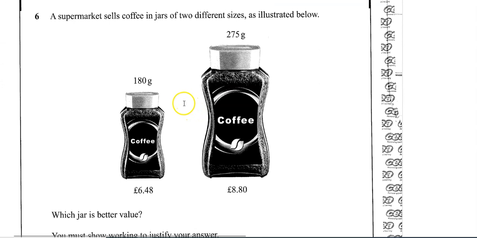Okay, a supermarket sells coffee jars in 2 different sizes, as illustrated below. Which is better value? It's probably easiest just to work out what 1 gram costs. They're not particularly nice measurements and masses to convert, so we'll do it as a calculator exam. For the first one, 1 gram is going to be equal to £6.48 divided by 180.